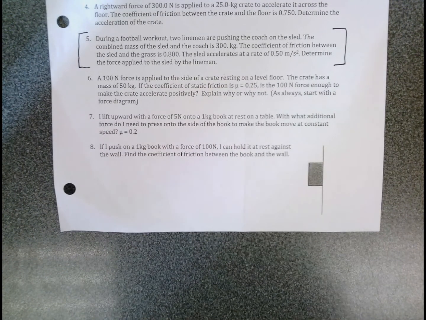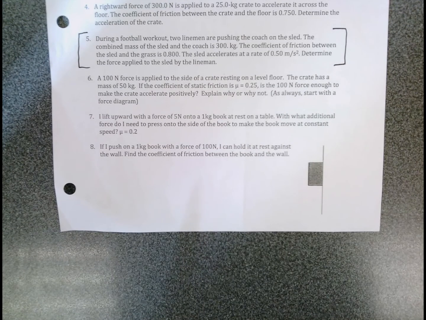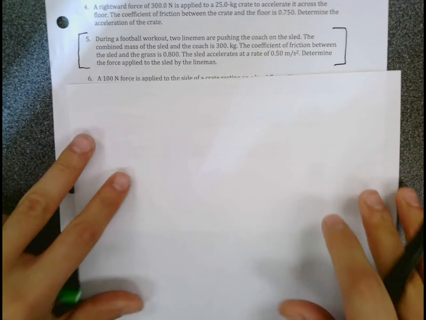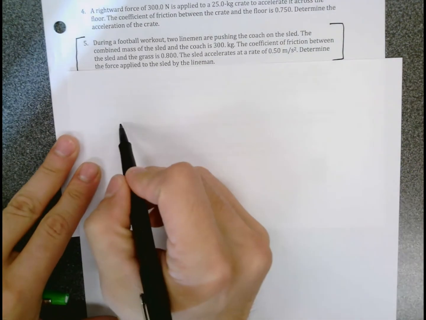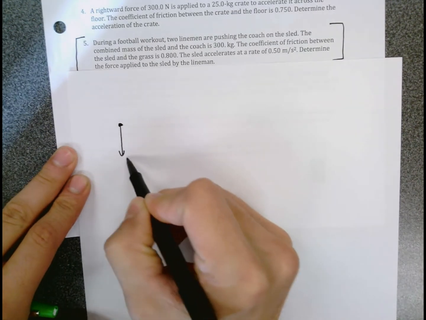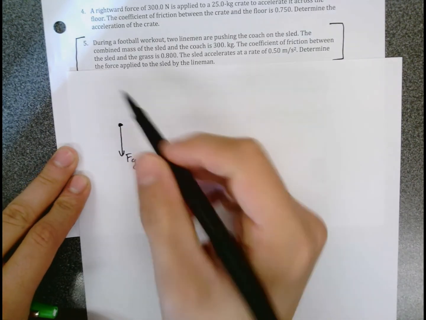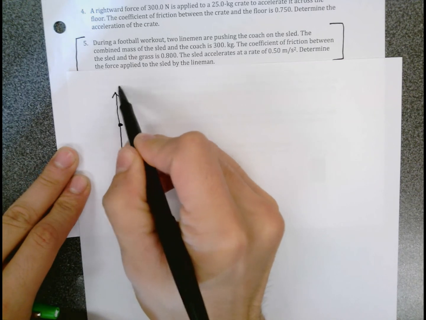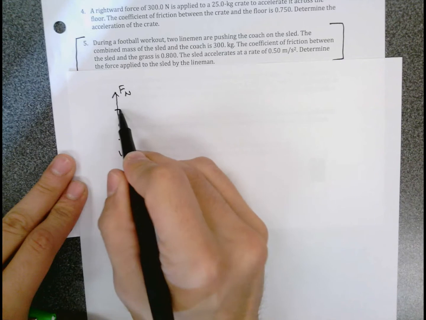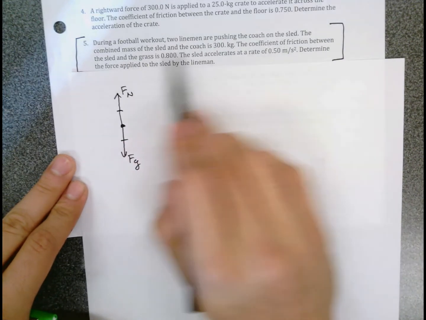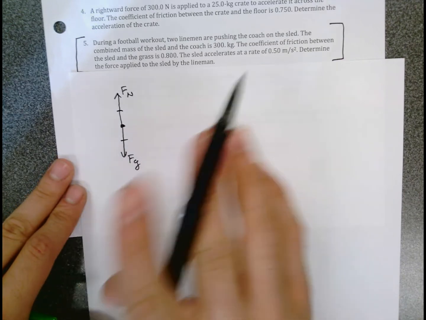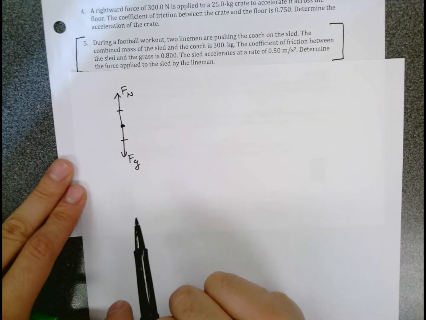In this problem, we want to start with a free body diagram. And with the free body diagram, we will start with a dot that represents the sled. We have a force of gravity going down. We have a normal force that goes up. In this case, the normal force and the force of gravity are equal to each other. We know that because the sled is being pushed and the sled is not jumping up into the air or falling through the ground.